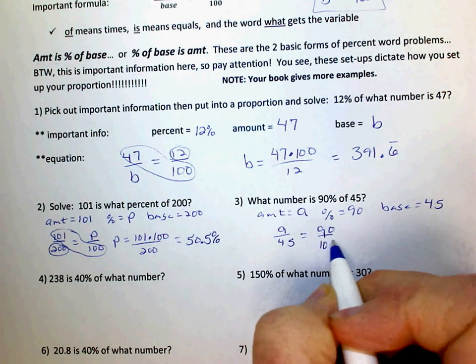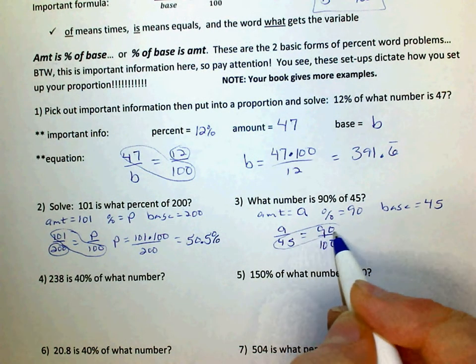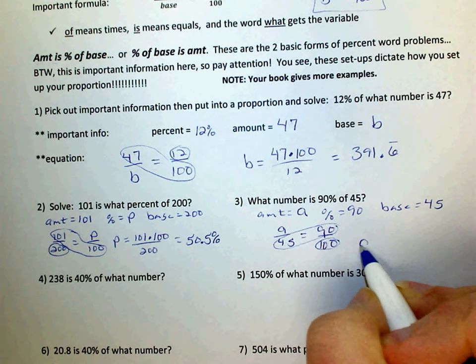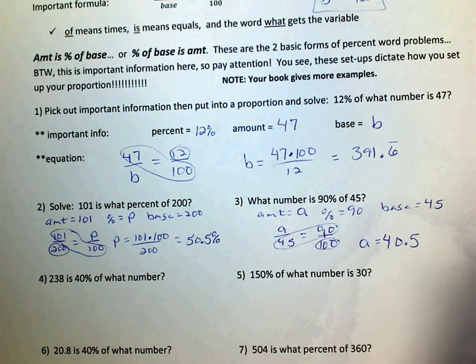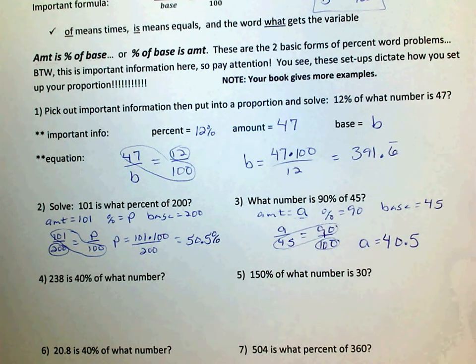Cross multiply on the 2 that we have, divide by the 1 that's by itself. So 45 times 90, divide by 100, and our A is 40.5. And notice it's an amount, so we don't have to worry about putting a percent sign on it.